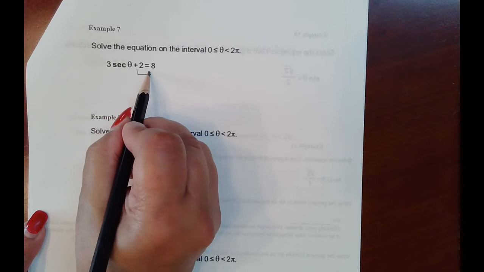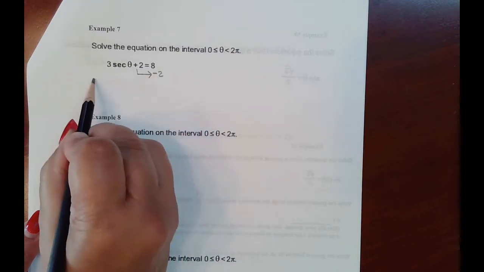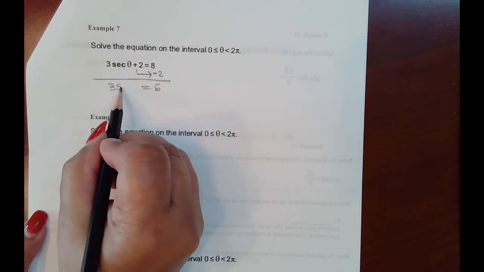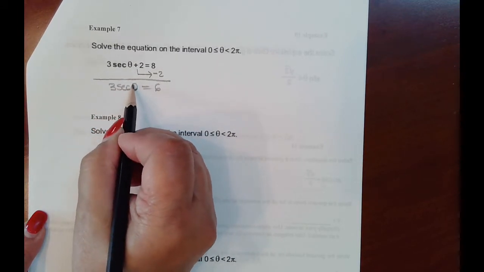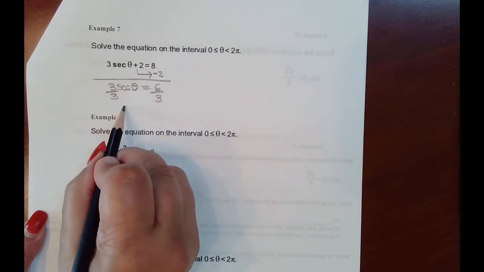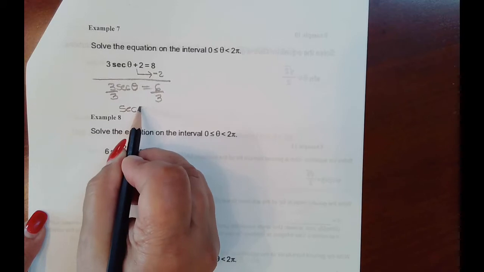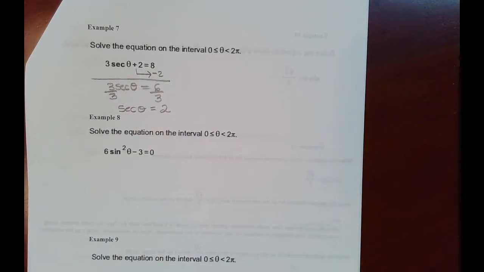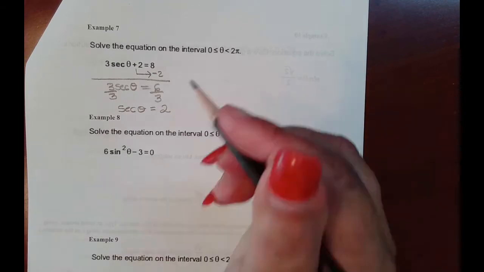So we're going to move this over here. It becomes -2. You then have 6 here while having 3 secant of theta right here. Divide off that 3, and you're looking for when secant is equal to 2.